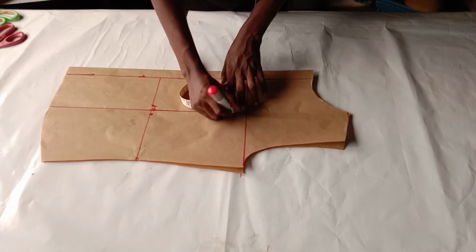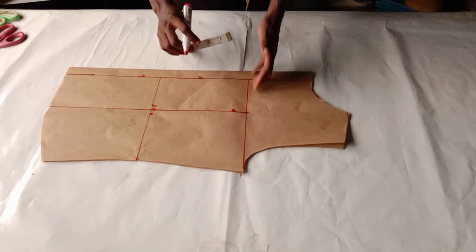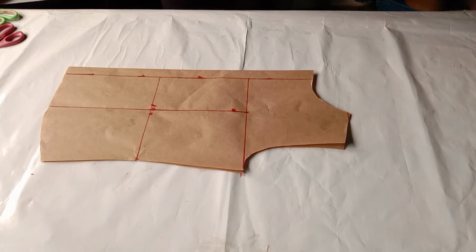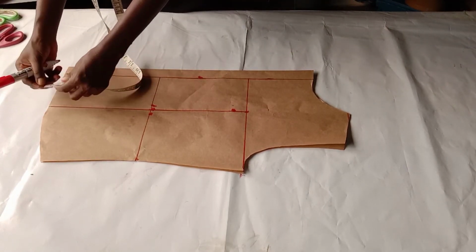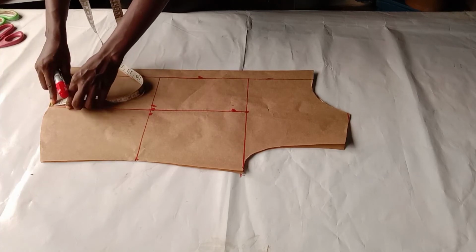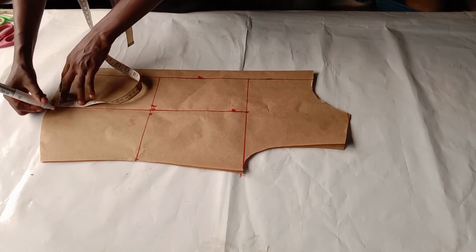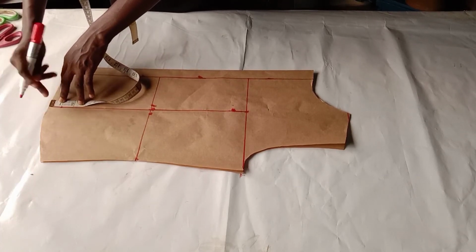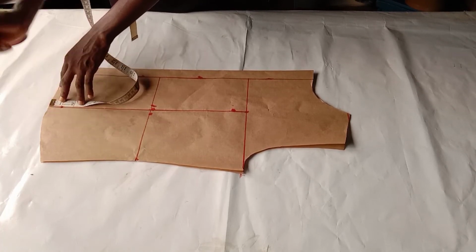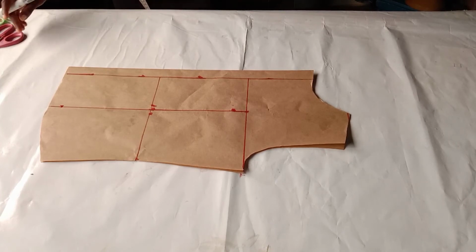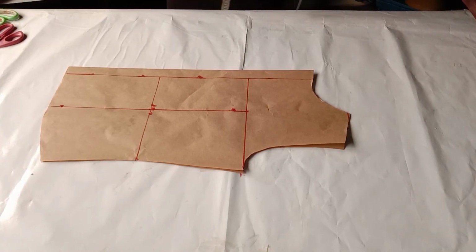Below the bust, below the chest line rather. 1 inch below the chest line, and also 1 inch. Can you see? You come up by 1 inch above the hip line for your back dart. So I will connect it in like manner.